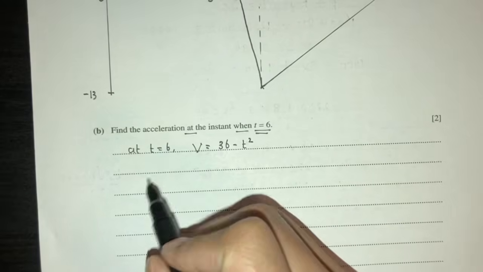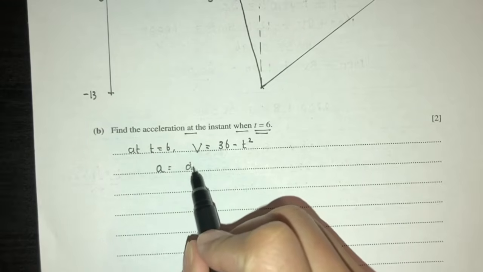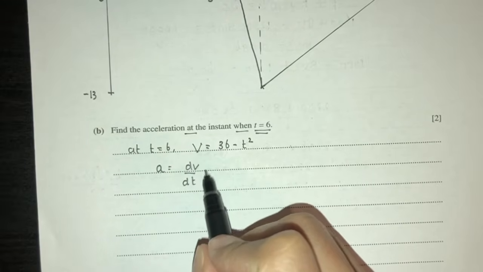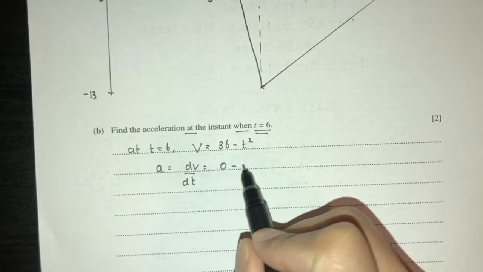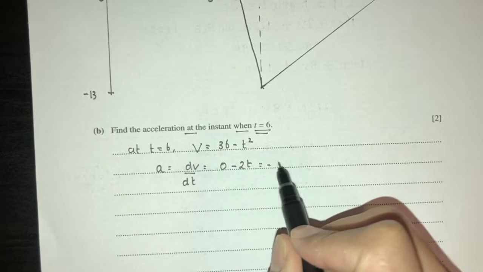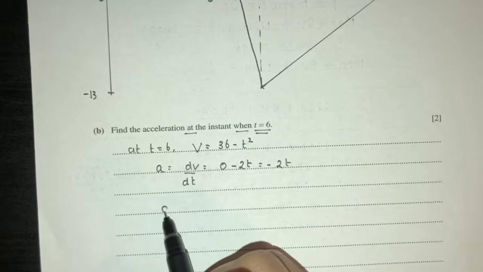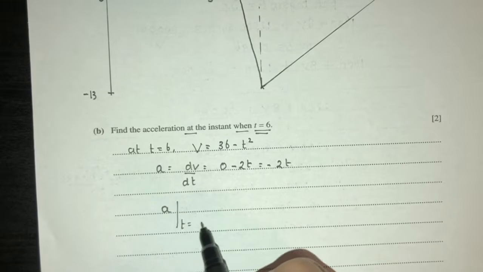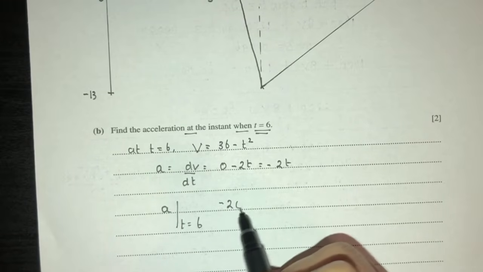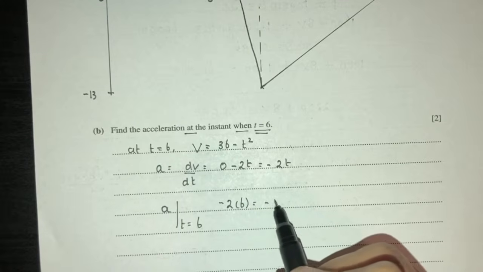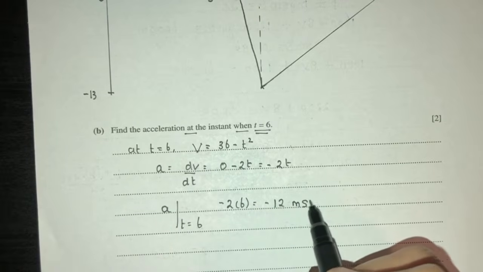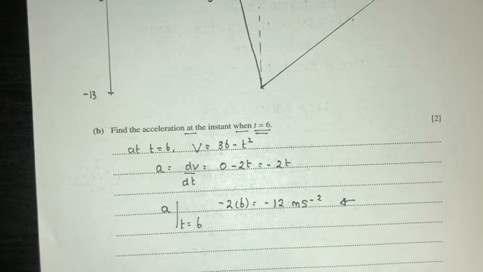To find the acceleration, a is equal to dv by dt, which is 0 minus 2t, which is minus 2t. So we want to find the acceleration at time equal to 6. So minus 2 times 6, that will be minus 12 meters per second squared. That is your answer for part B.